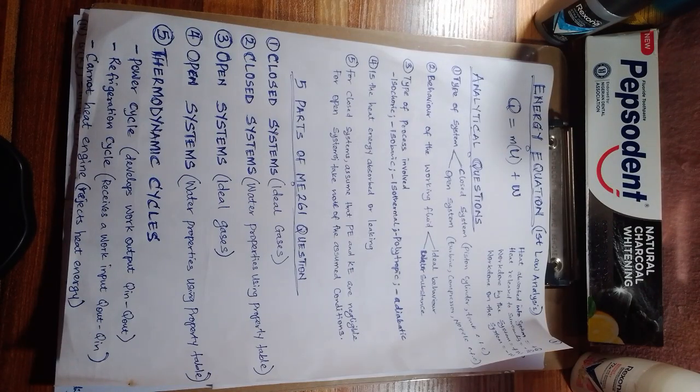And we said that for exam purposes, the ME261 question paper is divided into 5 major parts, which are closed system ideal gases, closed system water properties using property table. The third one is open system ideal gases. The fourth one is open system water properties, where we use property table. And the fifth one is thermodynamic cycles, where we talk about power cycles, refrigeration cycle, and Carnot heat engine. We talked about this during the last episode.